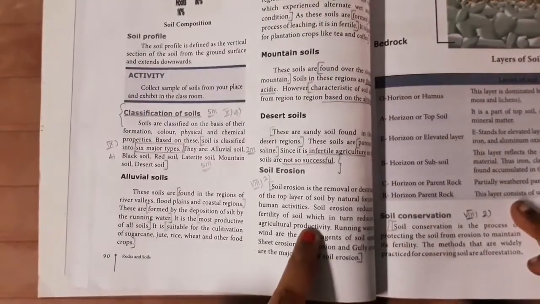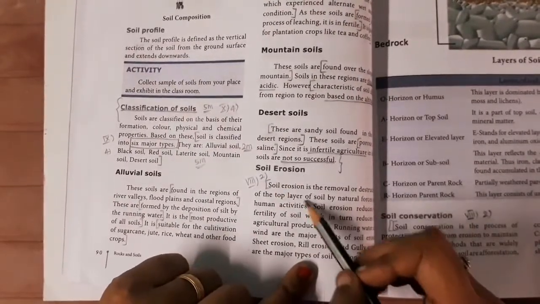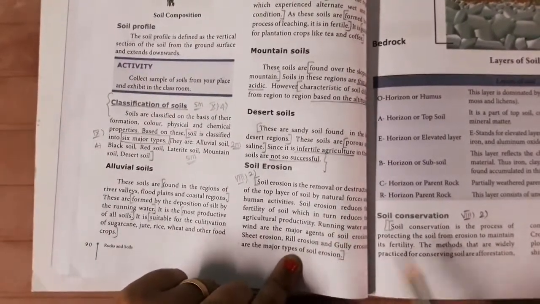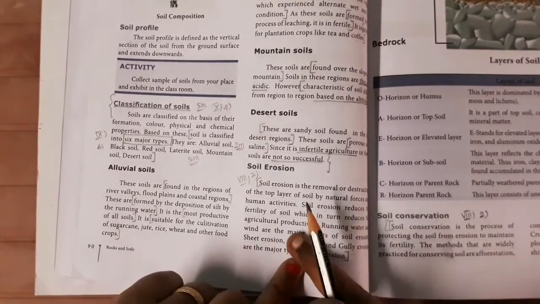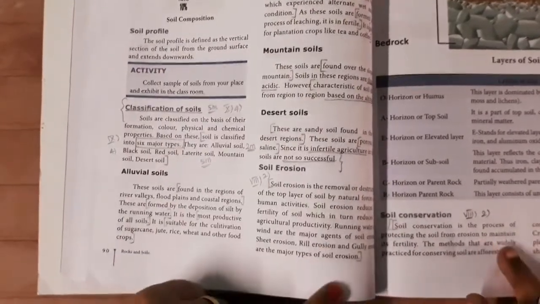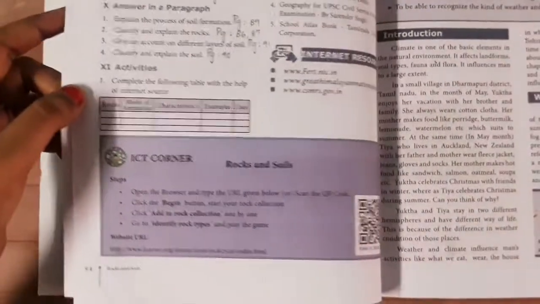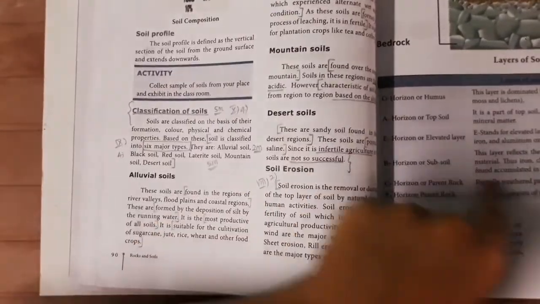You have to put the first point, second point, third point like this, to distinguish soil erosion from soil conservation in a difference form. Soil erosion and soil conservation in distinguished form. Page number 90, page number 91.